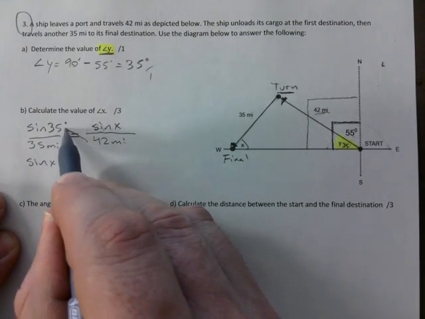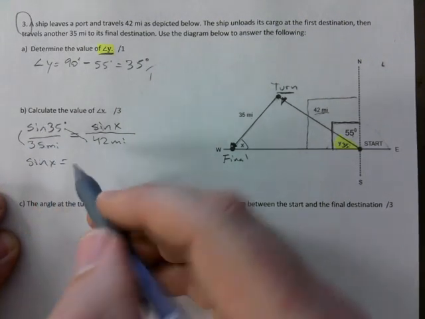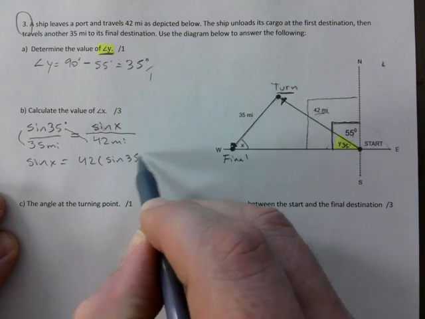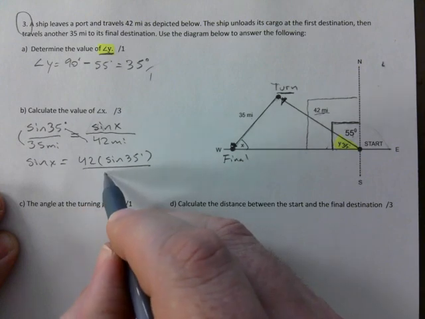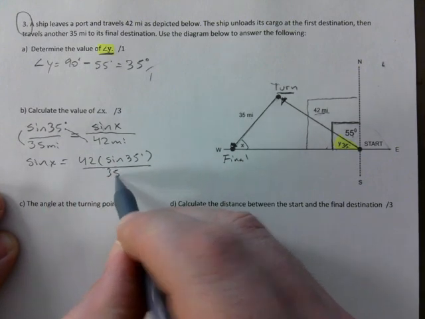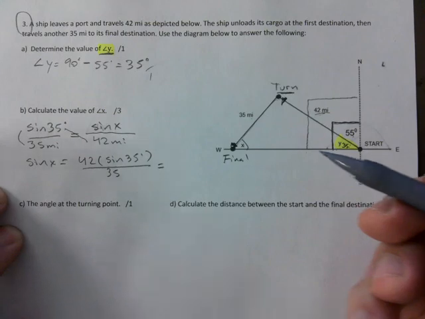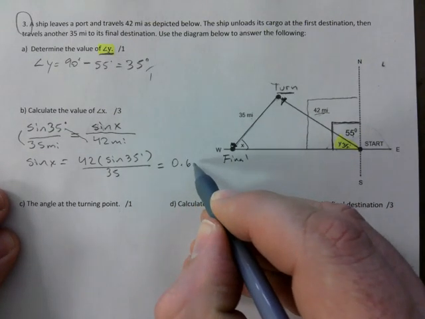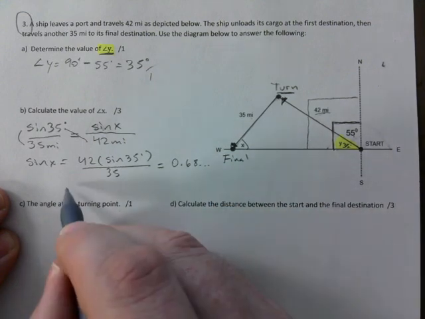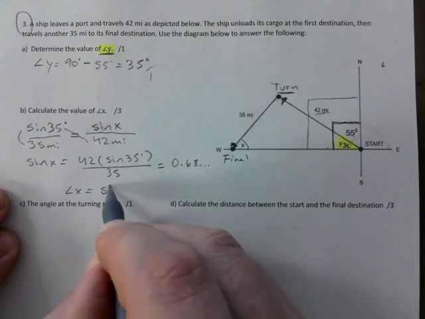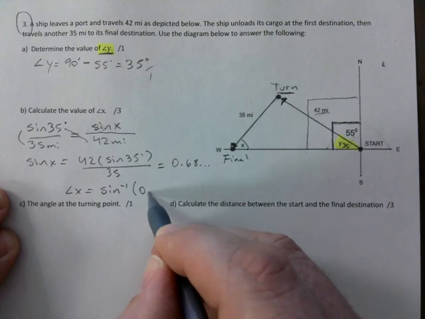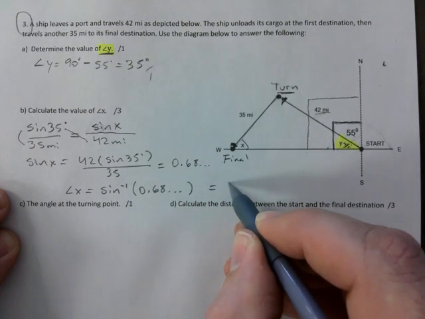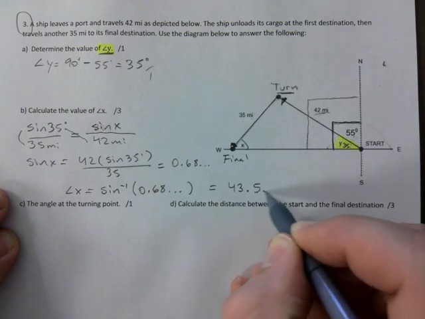You still cross multiply and divide. Don't worry about the sine and all that. Those are just numbers, just like you've learned in your other grades. So this times this divided by 35. I hope I get a 0 out of that. And I get 0.68, and that keeps going. So angle X is sine inverse of 0.68. That gives me 43.50 degrees.